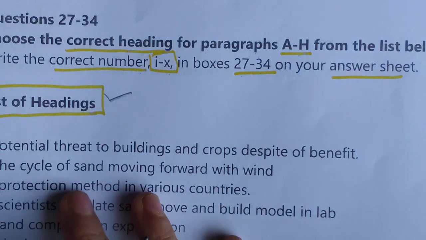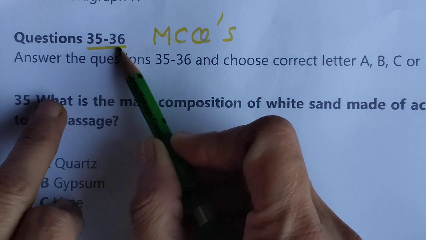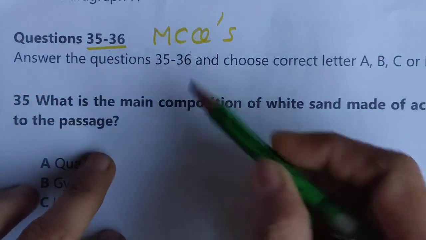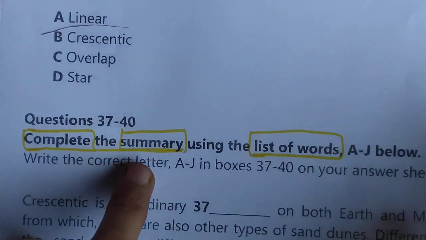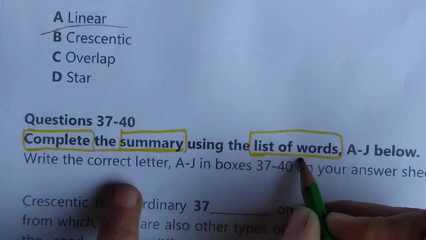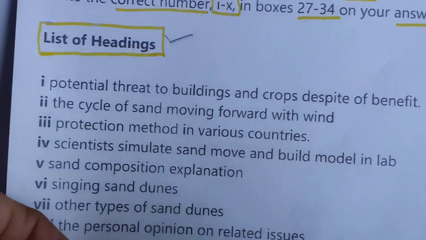Now the second type of question we have, for questions 35, 36: two questions for MCQs. And another, third type of question we have: complete the summary with the help of a list of words. Okay, now I will be doing the first type of question, that is my list of headings.